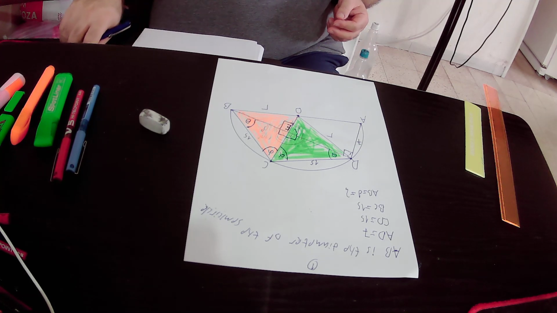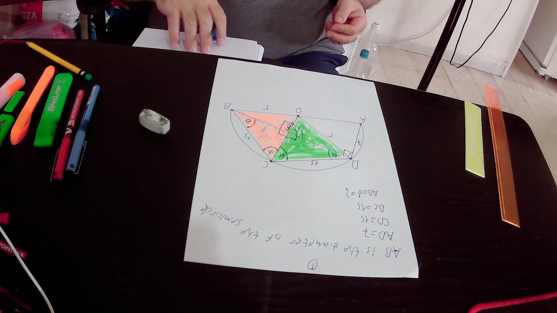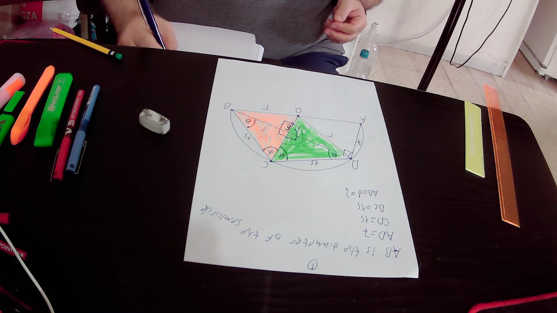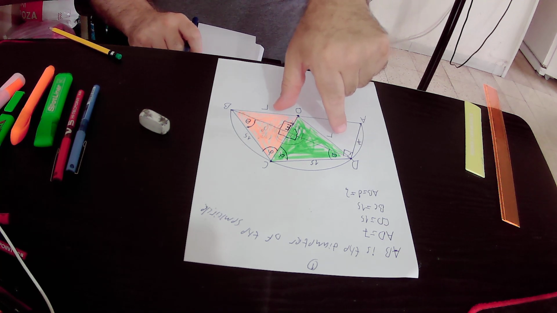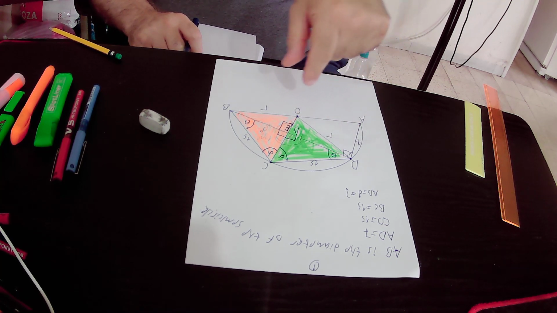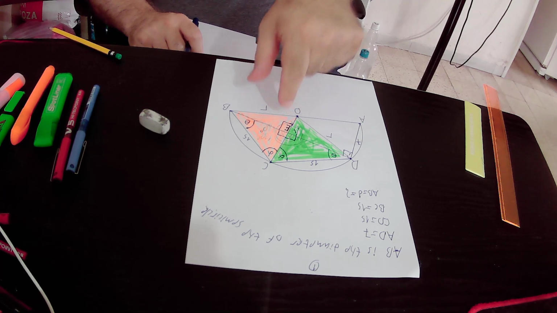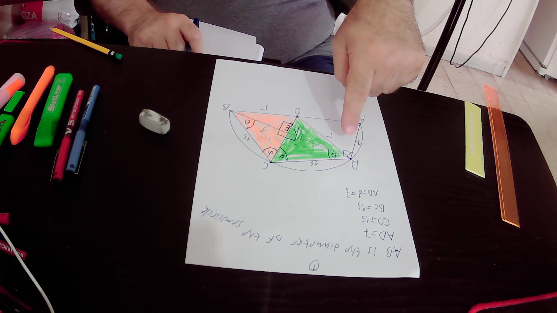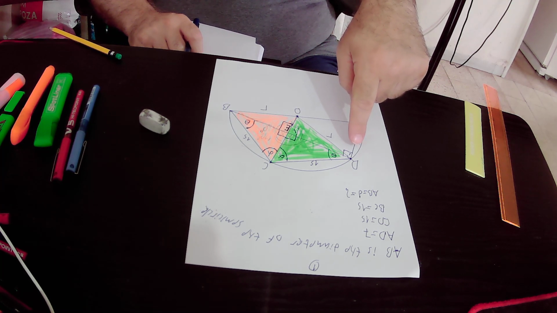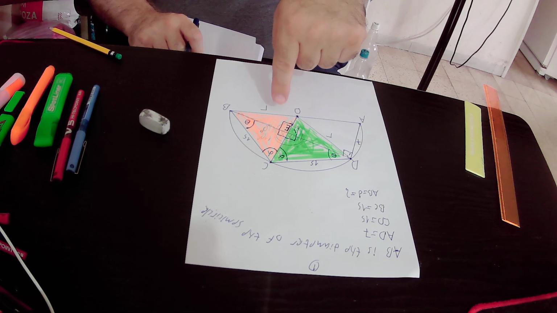Okay, so in the next step we will focus on the right triangle, triangle ADB, this triangle, and the small right triangle, triangle OEB. Triangle ADB is a right triangle because it has angle ADB that equals 90 degrees, and triangle OEB is also a right triangle because angle OEB equals 90 degrees.